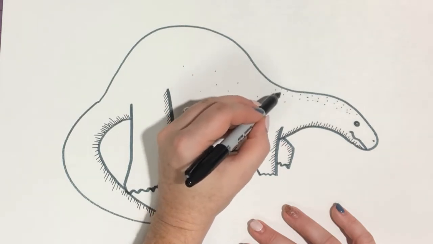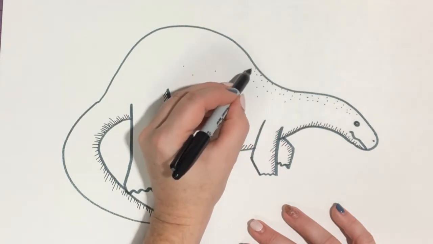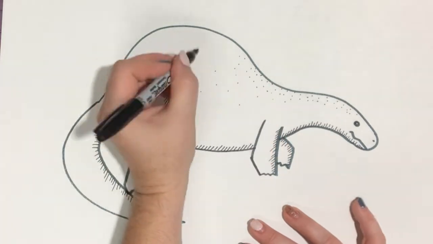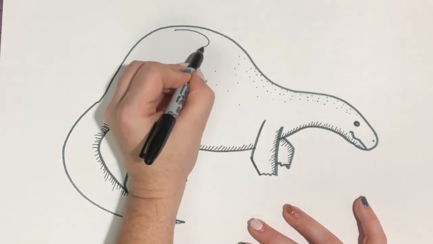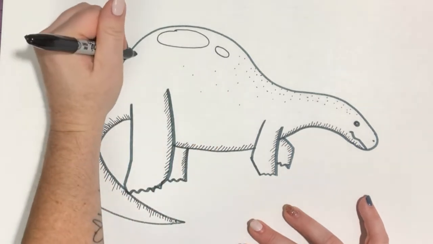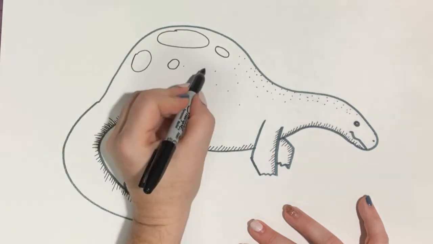So I would like to see your stippling on your dinosaur based on what you have. Now remember, if you have some other details, like maybe on my dinosaur, I added in some other lines and dots, because I really want to have some character pieces to my dinosaur.